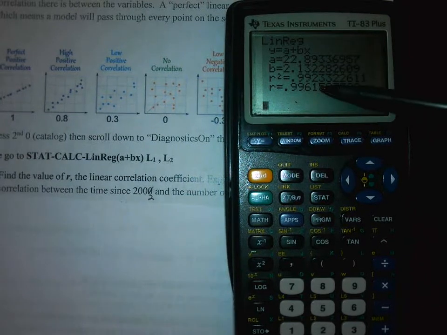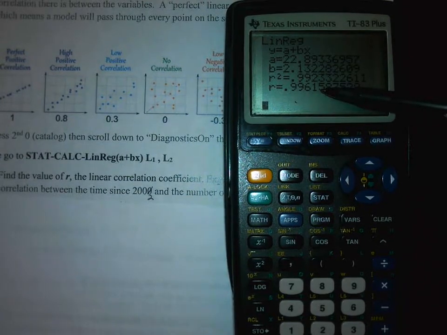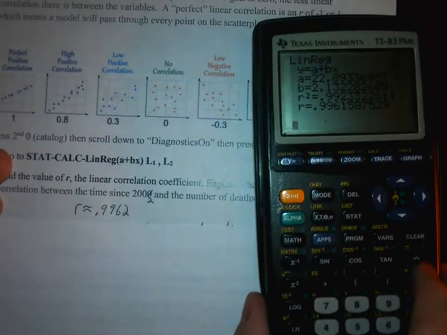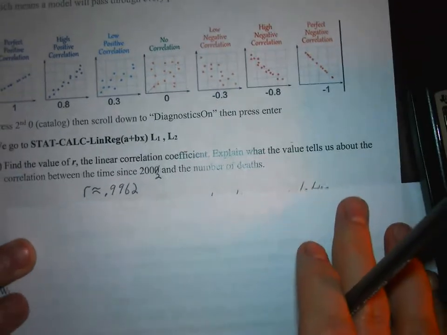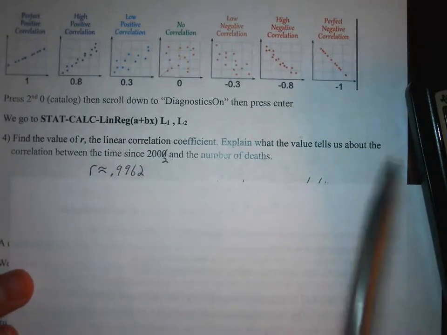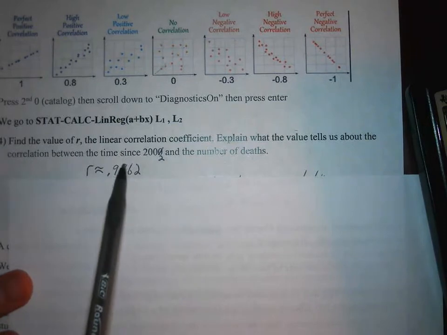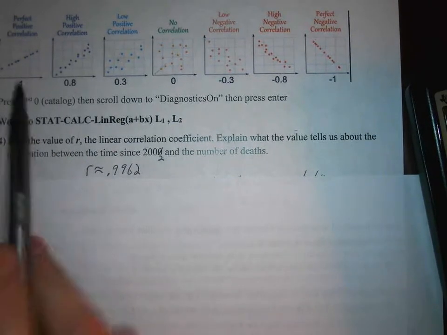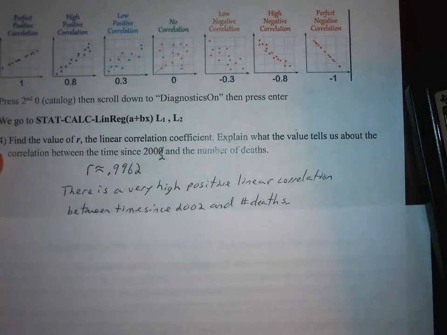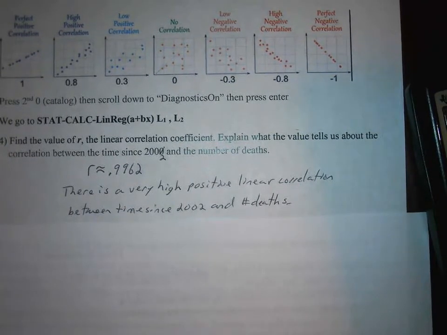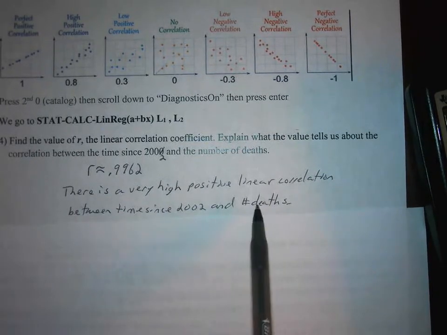Okay, right now we're focused on looking at the R value, so how correlated are the time and the number of deaths due to overdoses? Well, the R value is 0.9962, if you round it. What does that tell us about the number of deaths and the year? So what's the correlation between them? Well, 0.9962 is very close to +1. So we'd have a very high or very strong positive linear correlation between the time since 2002 and the number of deaths.